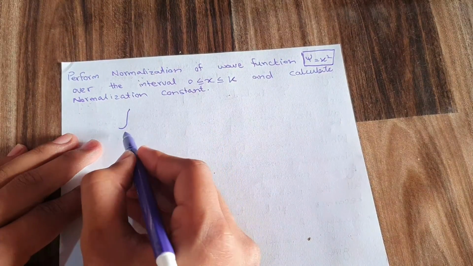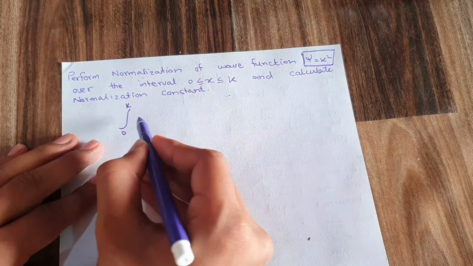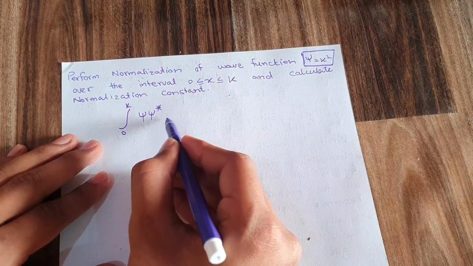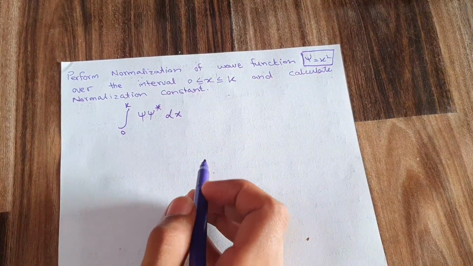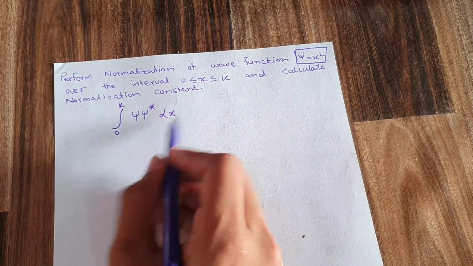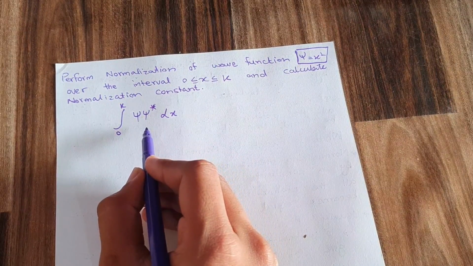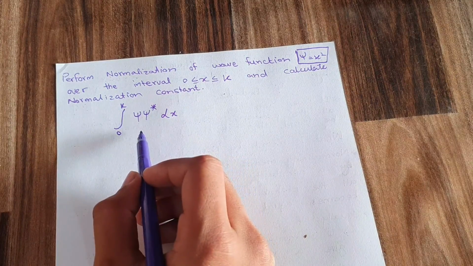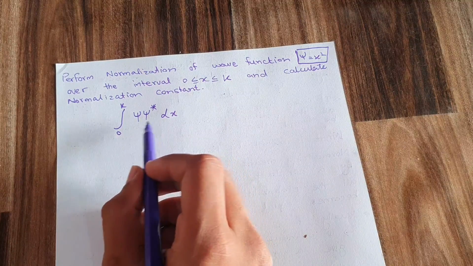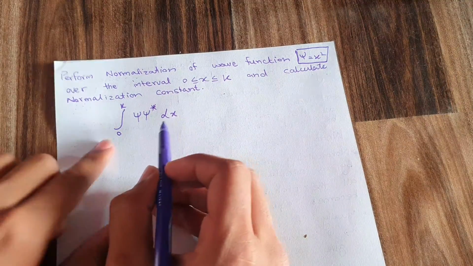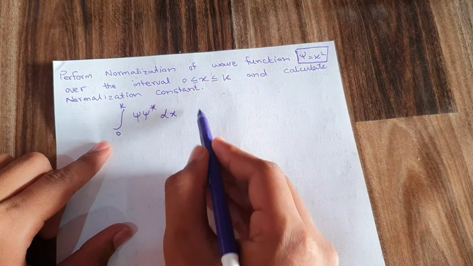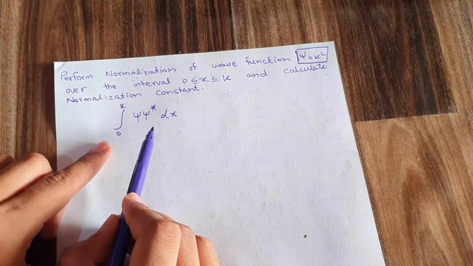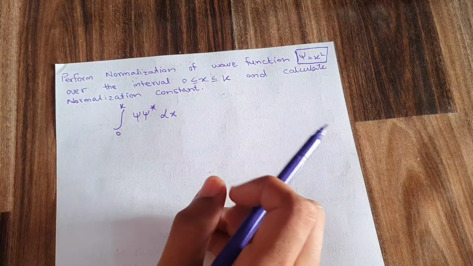The previous equation shows that the integral from 0 to k of psi psi star dx, I am going to find the value of this equation. If it becomes equal to 1, then I can say that no normalization is needed. If it does not become equal to 1, then this wave function has to be normalized.